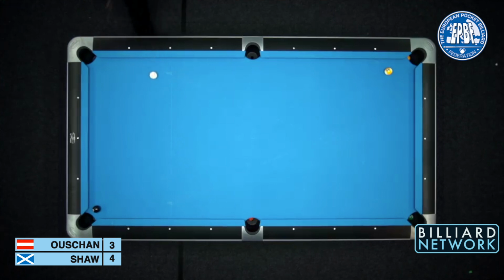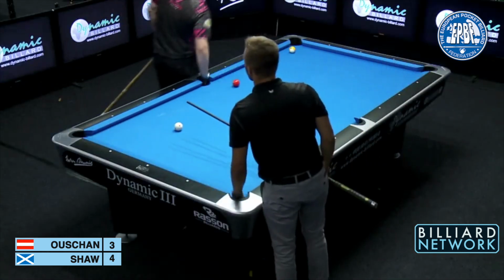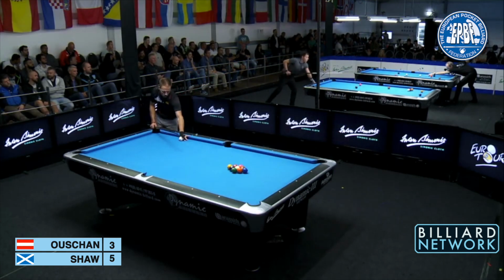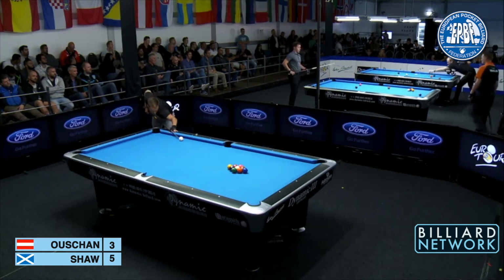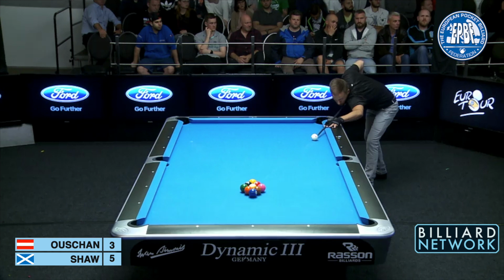Hey, he went over. That's good too. Could go a million ways, and he gives him that one. 5-3 Shaw, Abin OUSCHAN to break. Left bottom, left side. Doesn't want to foul the break again.